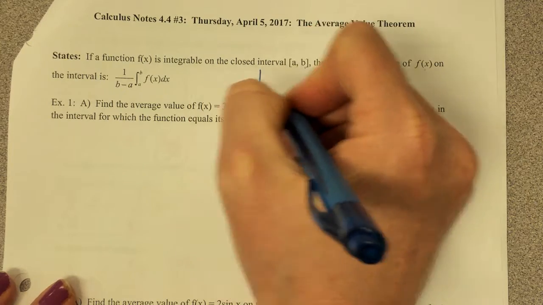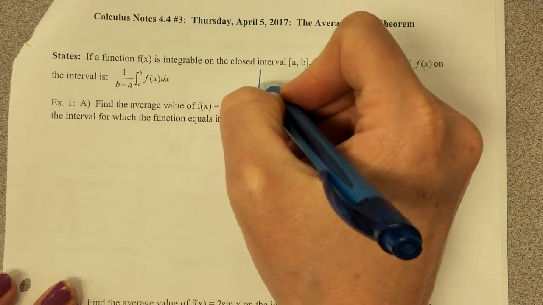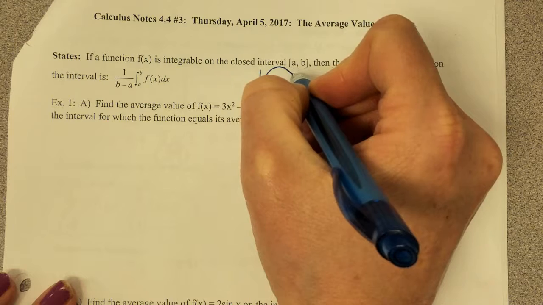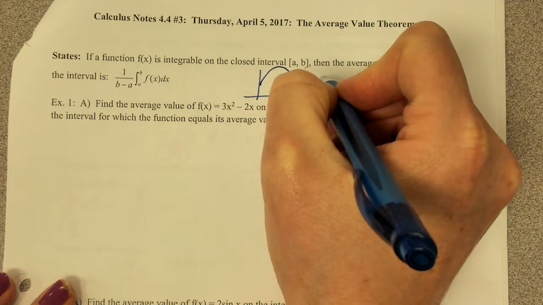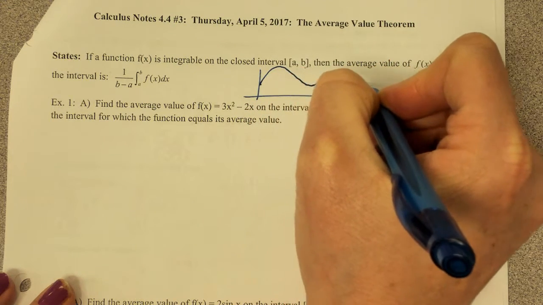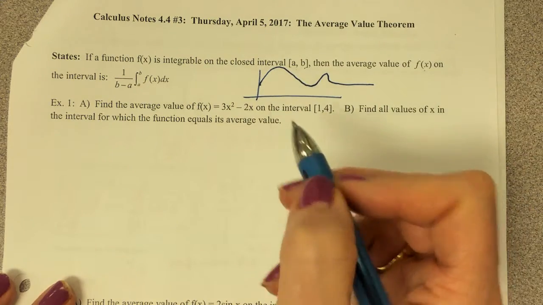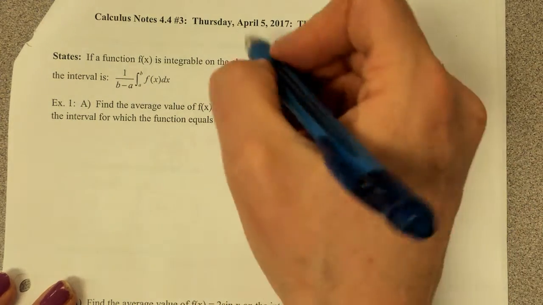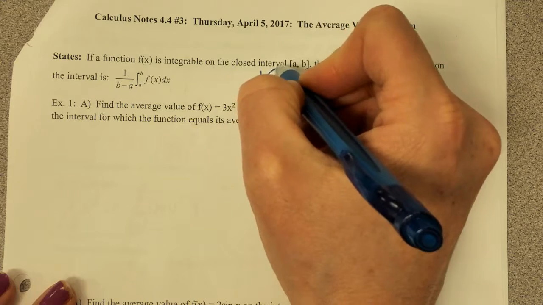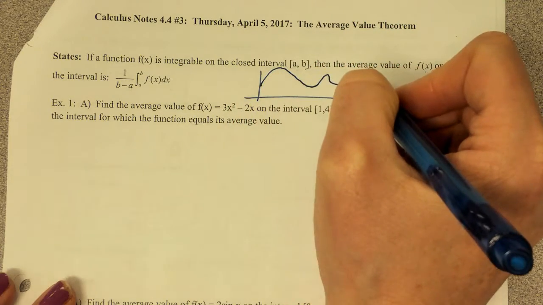Now, let's first of all talk about what the average value really means. So let's say we have some function. Maybe this represents our sales. They go up, they go down, they go up quickly, then they kind of level out. Maybe it looks something like that. The average value theorem will tell us what our average y value is over this.